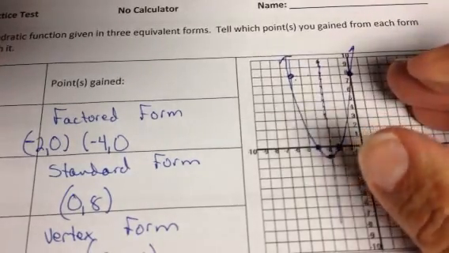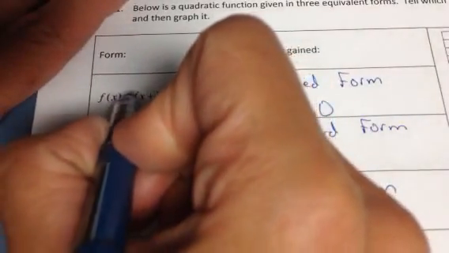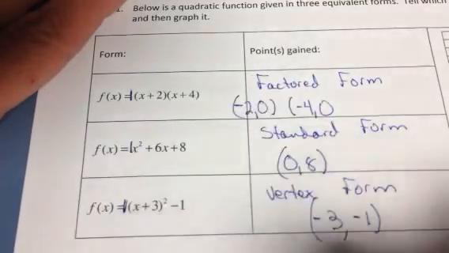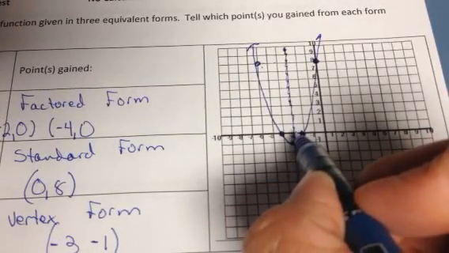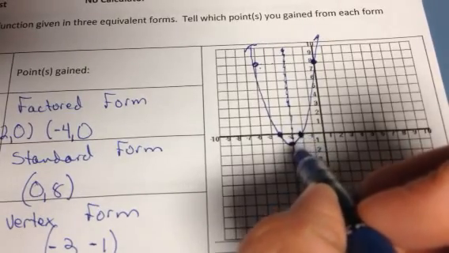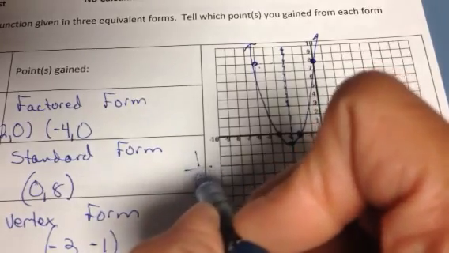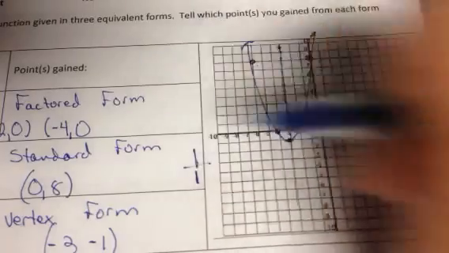Alright, one thing I want to start to talk about is A, and what A does when you move from the vertex. So in all of these problems, if I need an A in front, I'd have a 1, a 1, and a 1. And whatever A is, if you start from the vertex, will tell you how many you can go up, and then you always go over 1 to get to the next set of points. So since A is 1, I'm going to go up 1, and then I'll always go over 1, and I can get to the next set of points. So just something I want you to start to notice.